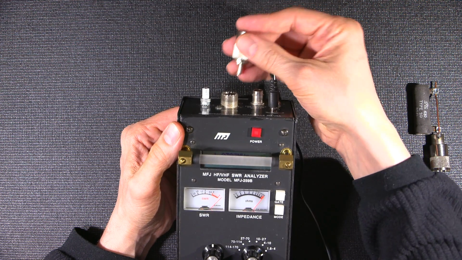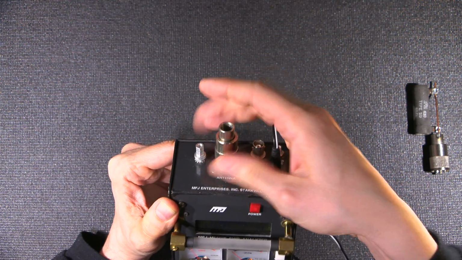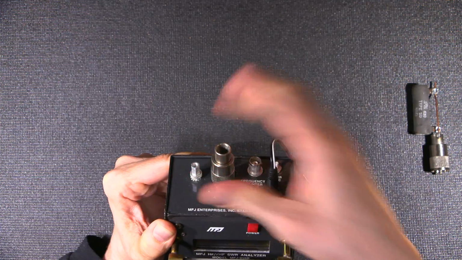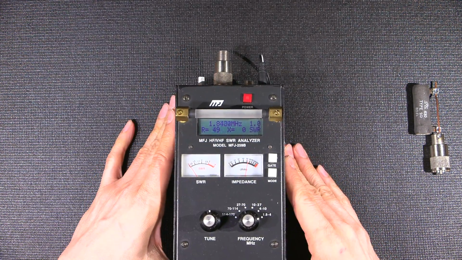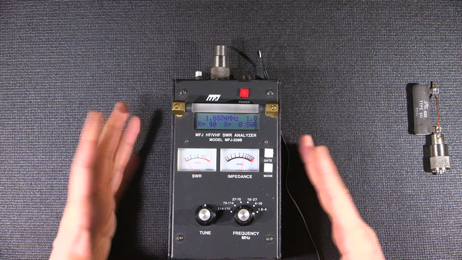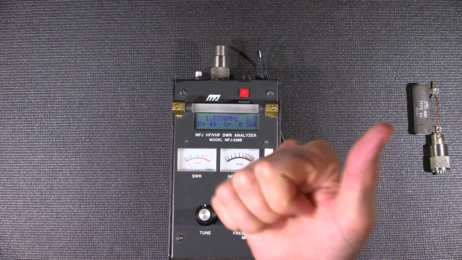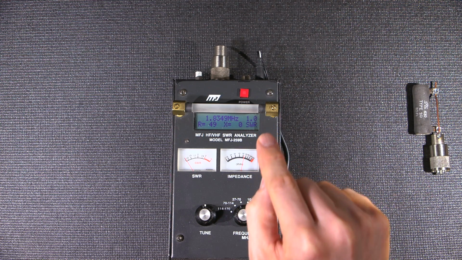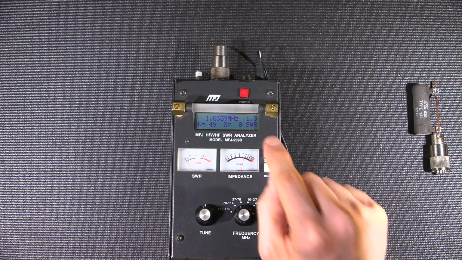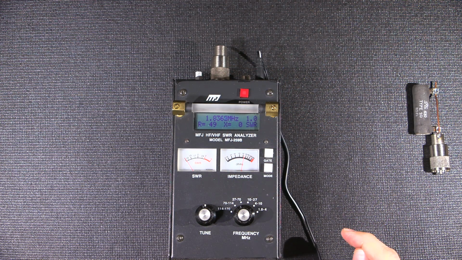So let's try this little quarter watt one in here. Put this on here. I should have changed the display first. Let's get that back to the normal display and we'll go in the same direction. There. Look at that. 49 ohms, flashing 50 ohms, X equals 0. Perfect. 1.0 to 1 SWR. Reflected power nil. This thing is your friend in the RF world.